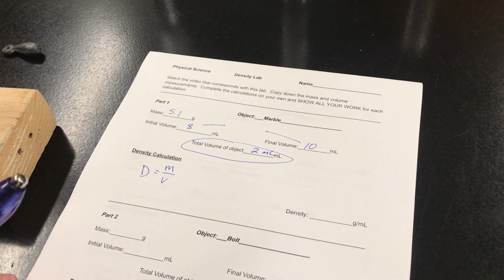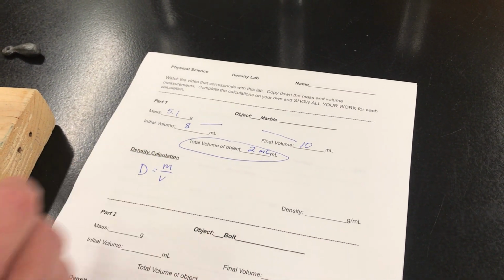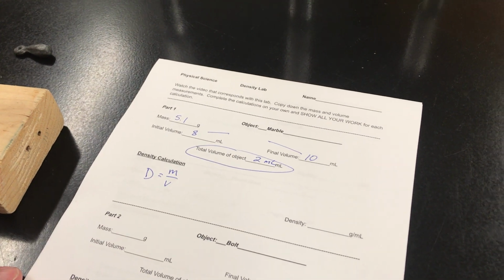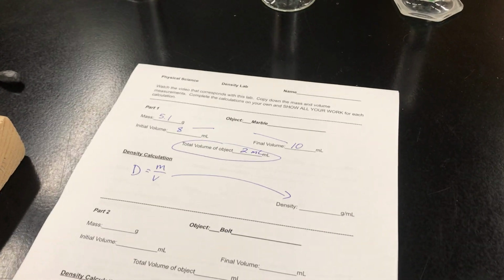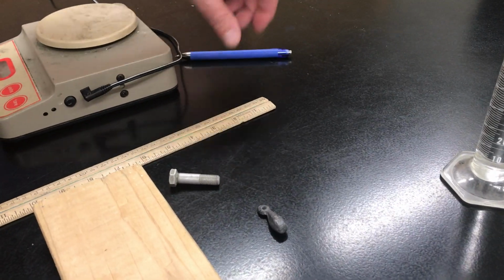Now your job is to do the density calculation, and density is equal to mass divided by volume. You're going to calculate that density, and you're going to round it off a little bit, but you're not going to round it off to a whole number. And you're going to put that right here. And that tells us about the marble. We're going to do this for a few more objects. Okay? So let's take a look at our next one.